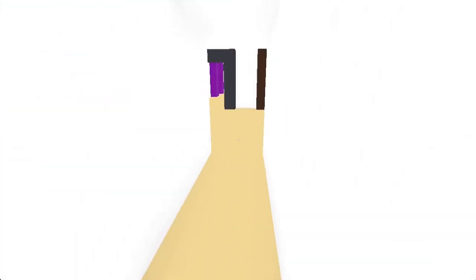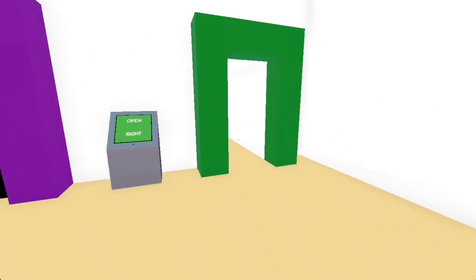If I walk away and come back, it's going to keep that state, right? Yes, this is still open on the right. And I'm just back here, and this is the start.